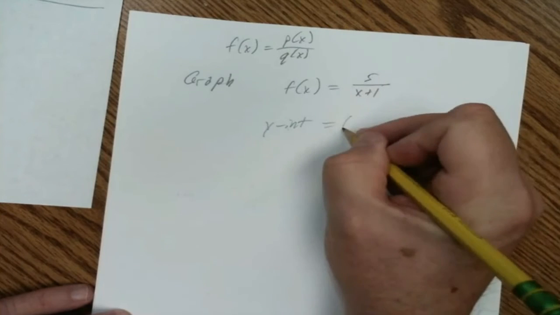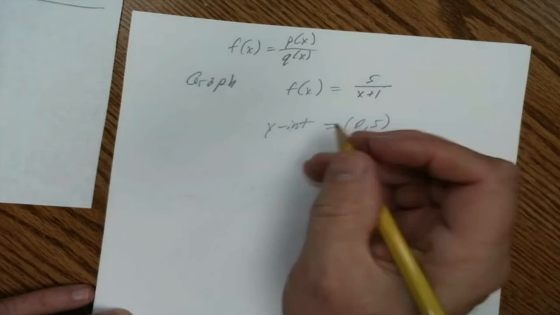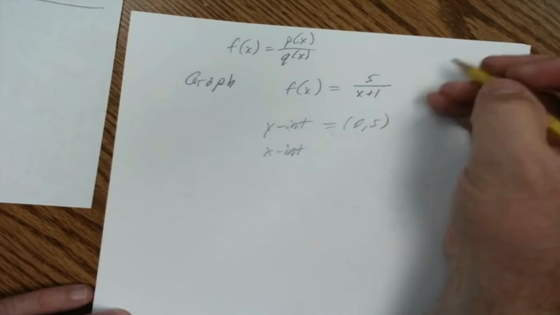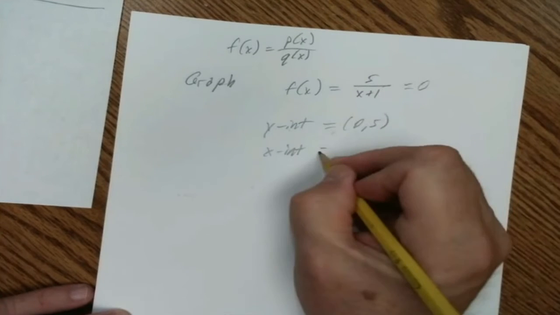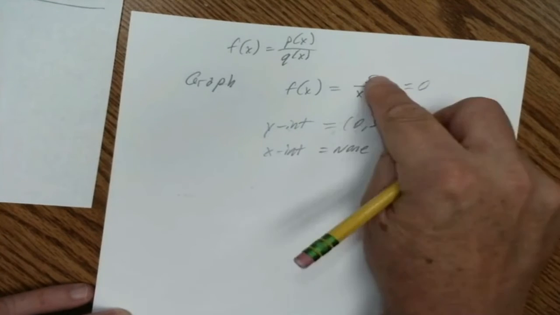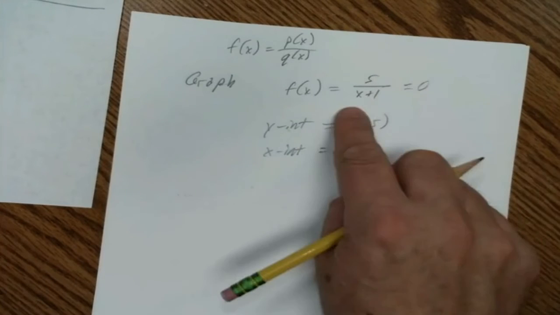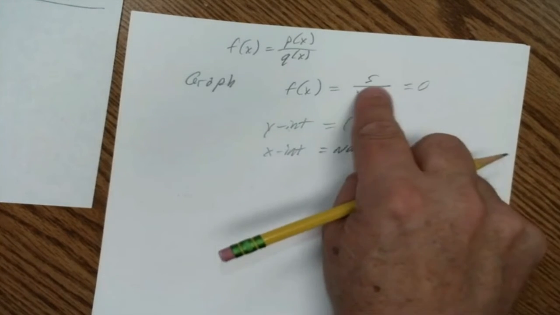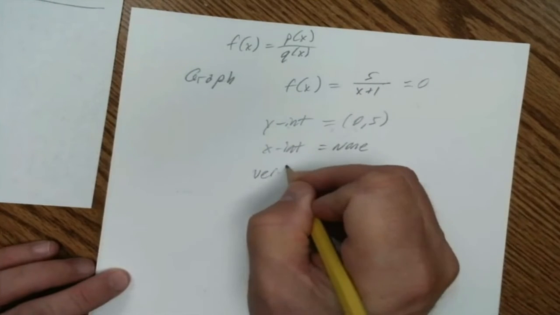So we know that the y-intercept is going to be (0, 5). The x-intercept, when this is equal to 0, right? Well, it doesn't exist. There's no way this could ever equal 0. 5 over x plus 1. Even if the denominator is 0, it's not going to equal 0. There's no way we can get this equal to 0. So there is none.